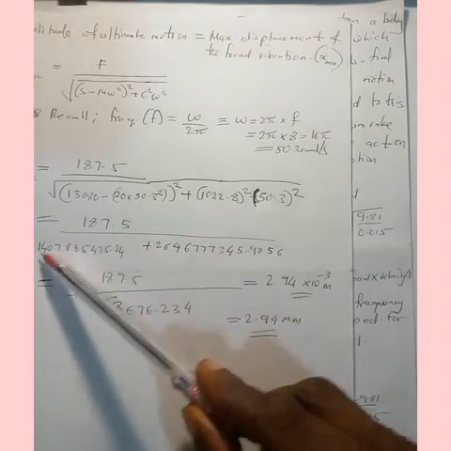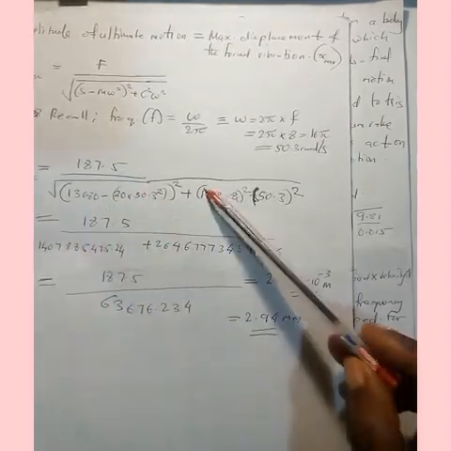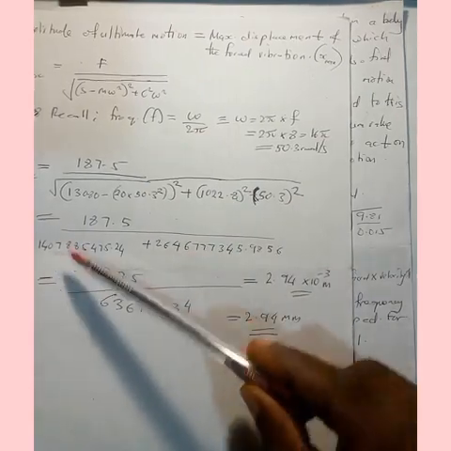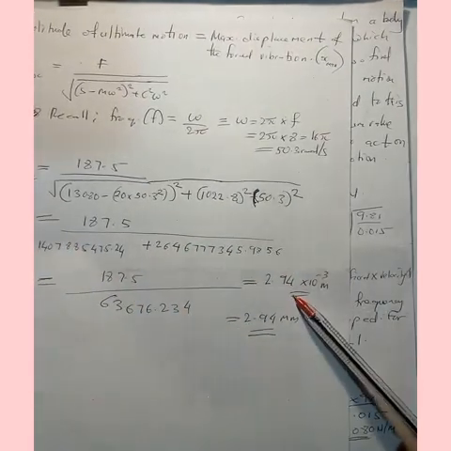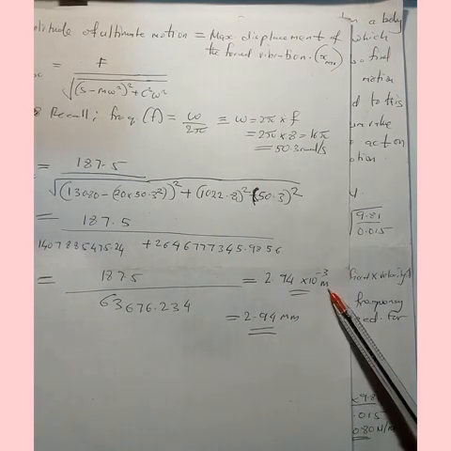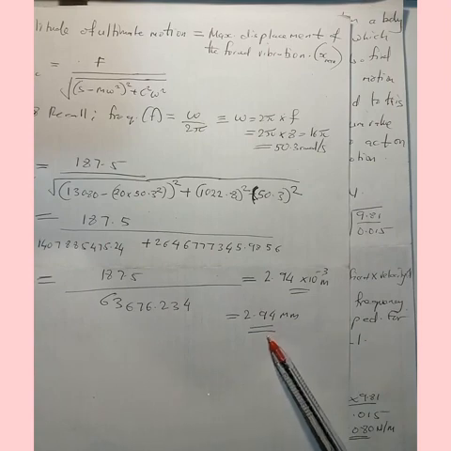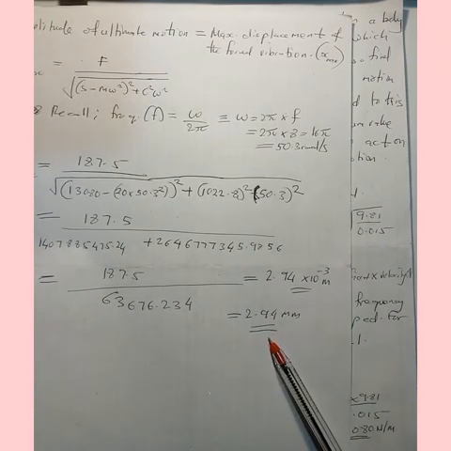By the time you simplify this, you get this. Then square root of the summation of this, you get this. So this divided by this, you get this. That's 2.94 × 10⁻³ meters. Converting to millimeters, you have this. So this is the amplitude of the ultimate motion.